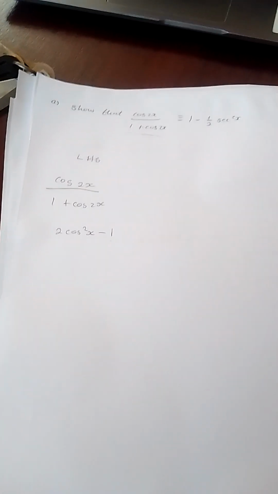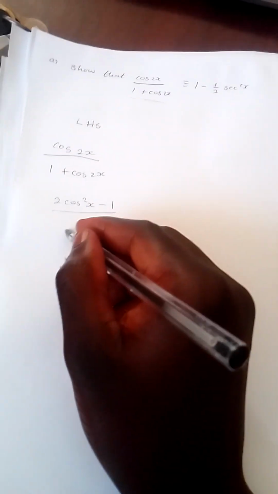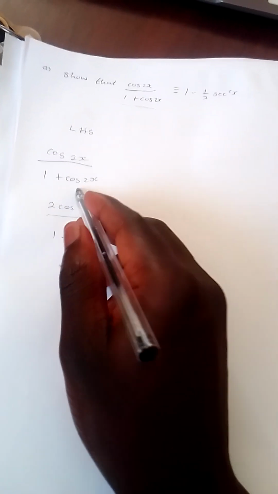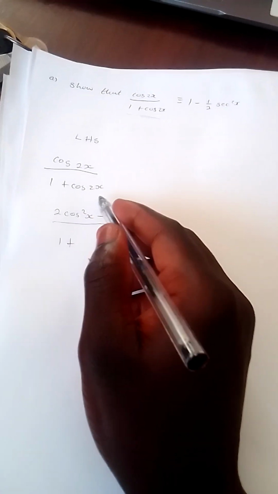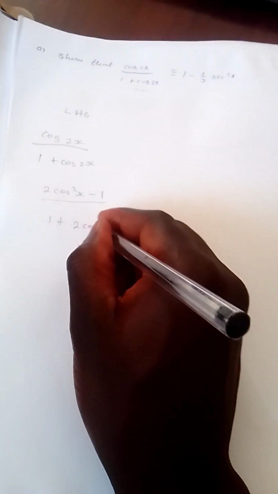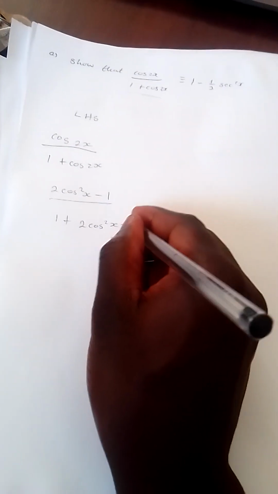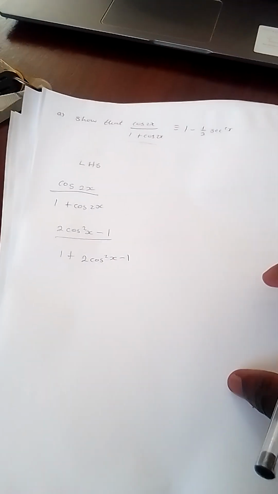Why am I getting this? This is a double angle formula for cos altogether. Now we also proceed over 1 plus, remember we have a double angle of cos. So let's substitute this one with its double angle formula. That is 2 cos square x minus 1 altogether.